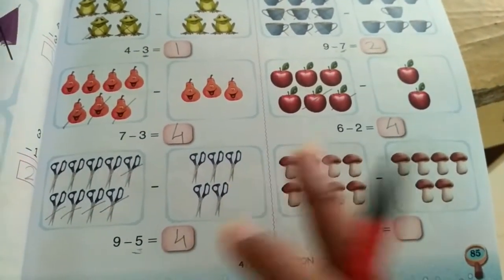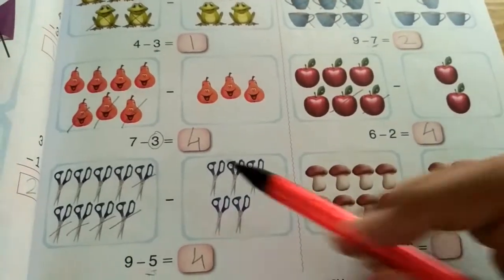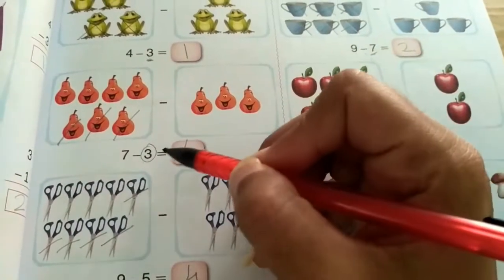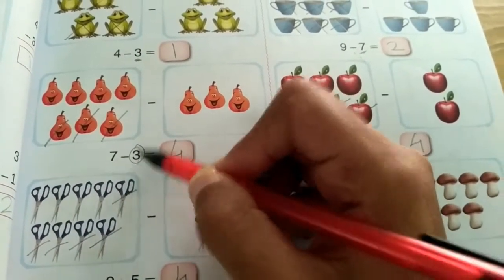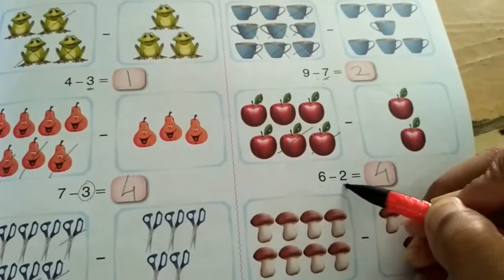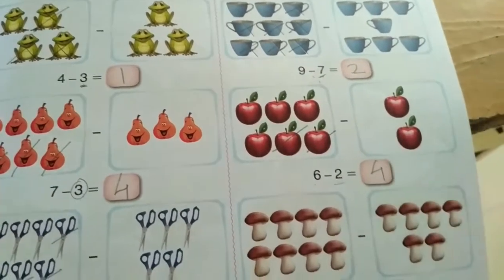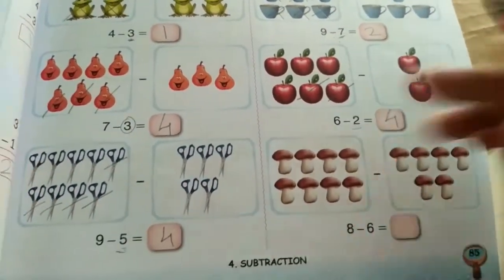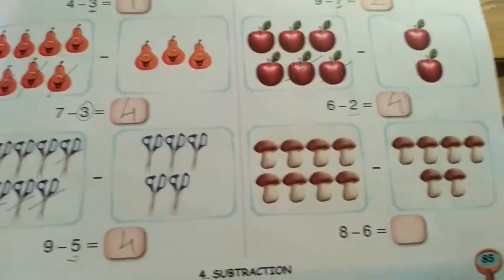This example, you will do it yourself. Try to do it yourself. In this, what you have to do, you have to just observe the number which is written after the minus sign. Only that number of object you will cut from the 7. Okay, 6 minus 2. So, you have to observe the 6 object. From that, you have to cut the 2 object. Okay. So, rest of the example, you will try to do it yourself.